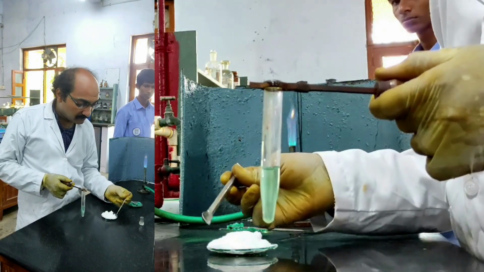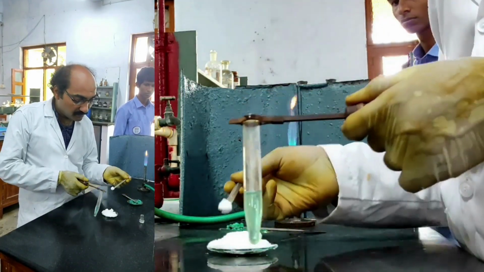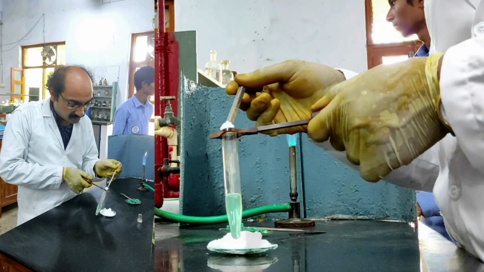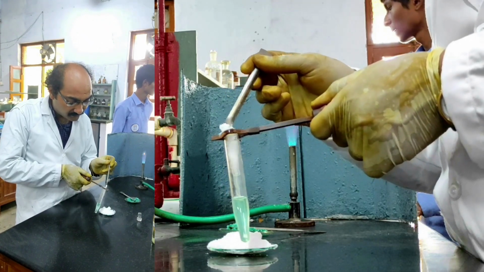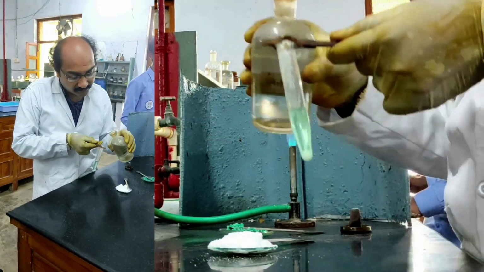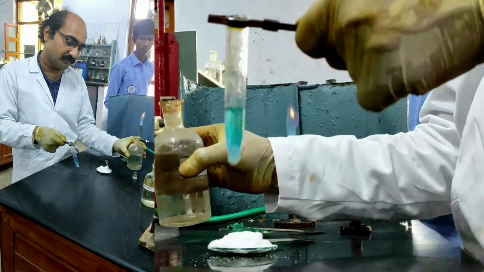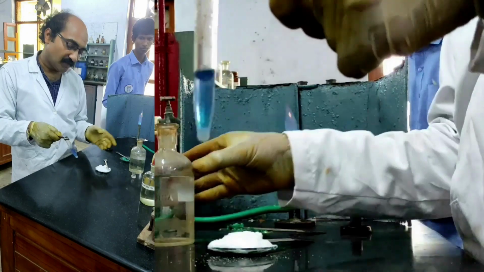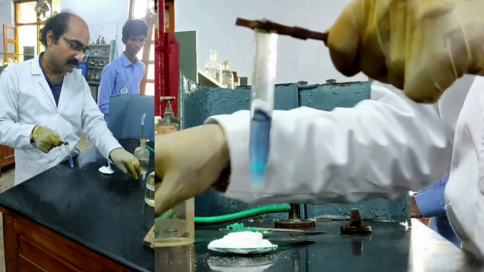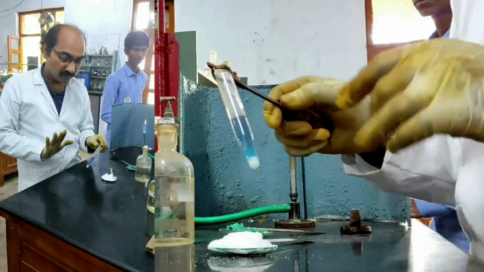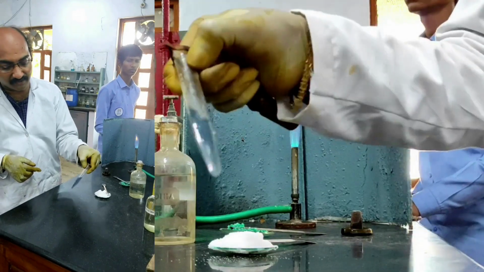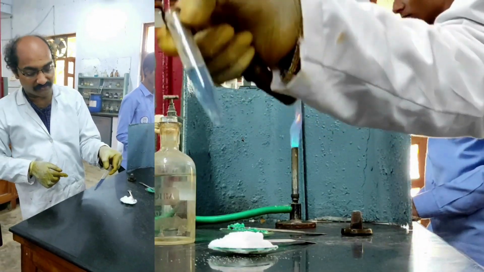Now I am adding the third group reagent, namely ammonium chloride solid. See, I am adding ammonium chloride solid in excess. And then I am adding ammonia. See, I have added ammonia. But I did not get any precipitate here. I may be observing some color change or the other, but I am not getting any precipitate. Okay. Because third group cations are absent, now I have to pass H2S gas through this.